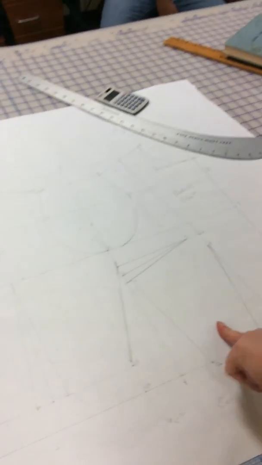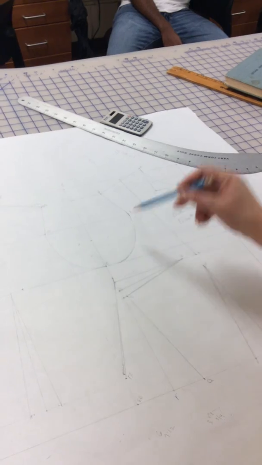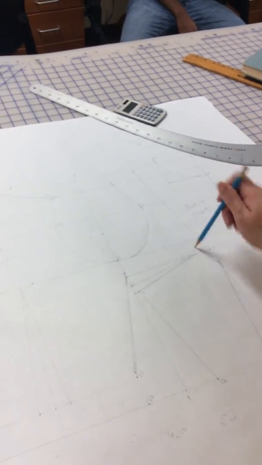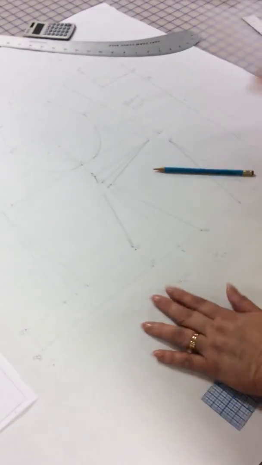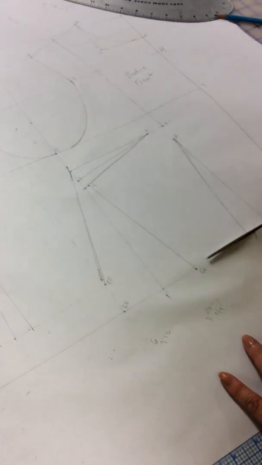And then we can cut these two pieces out and start using them. I reminded you guys before, but I'm going to tell you one more time. This pattern does not have seam allowance. So you're going to get your scissors and cut around them. And we're done with this. I think we can stop it.